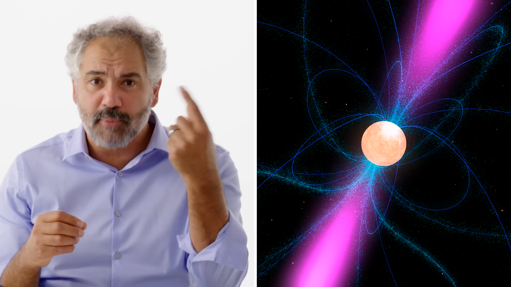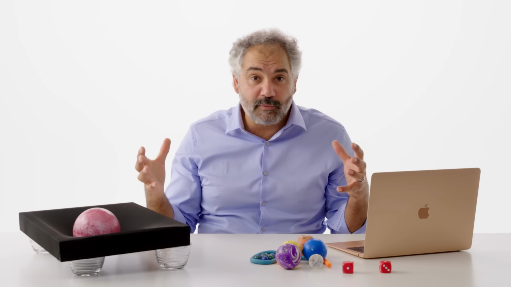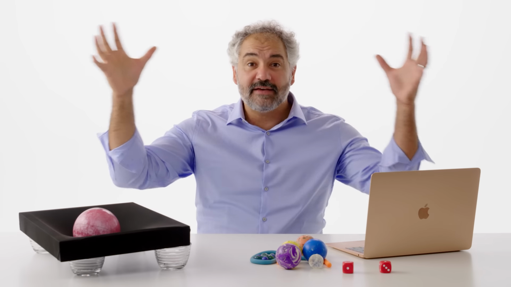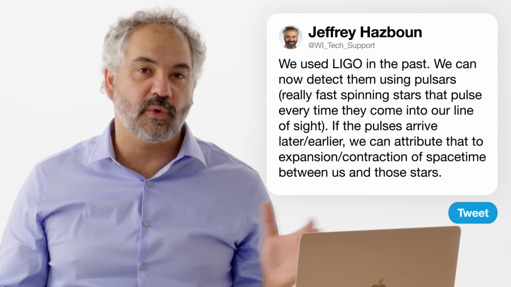The second way that we've learned to detect gravitational waves is by using these exotic stars called pulsars. They are really fast spinning stars that pulse every time they come into our line of sight. We watch those pulses over time. If the pulses arrive a little bit later or a little bit earlier, we can attribute that to the expansion and contraction of space-time between us and those stars. I'm part of a collaboration that looks at almost 70 of these stars in all different directions, and we've been monitoring it for almost 20 years.